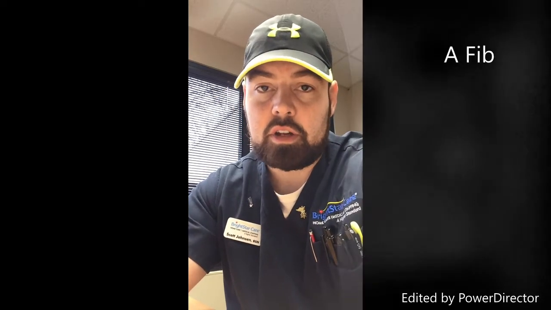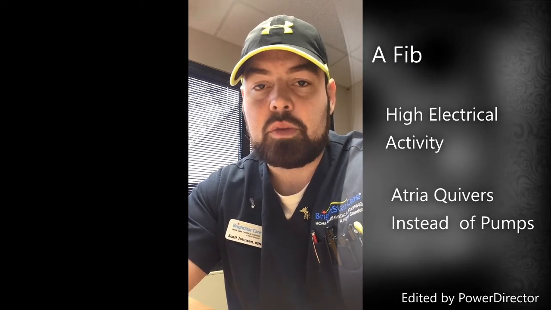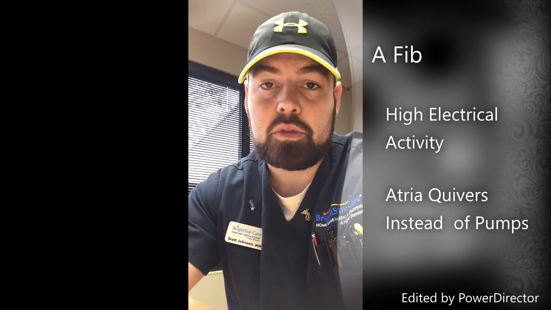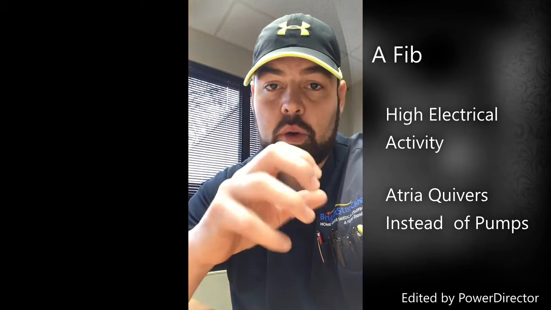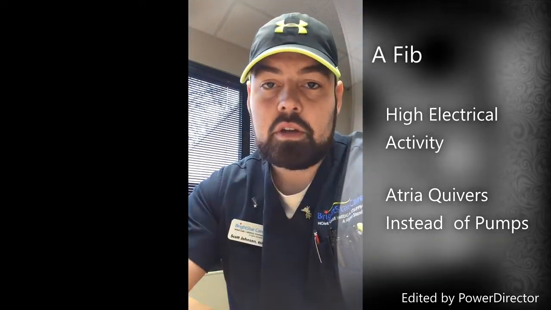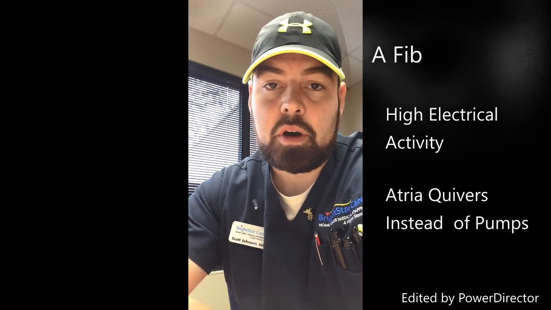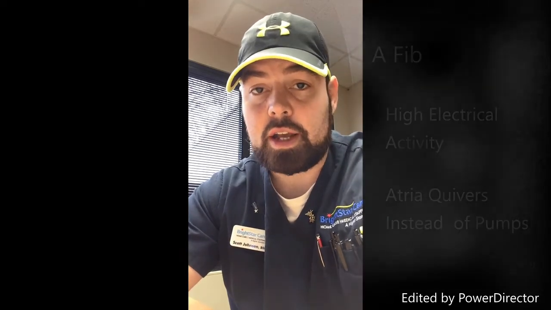Now, when you have the condition atrial fibrillation, the top chamber, the atria, instead of pumping steadily, there'll be massive amounts of electrical activity coming from different points usually, which will confuse the electrical system, and so what ends up happening is the atria starts to quiver instead of pumping strong. When it's quivering, the blood likes to pool there, and you don't get an effective pump into the ventricle, so it ends up affecting your overall cardiac output.